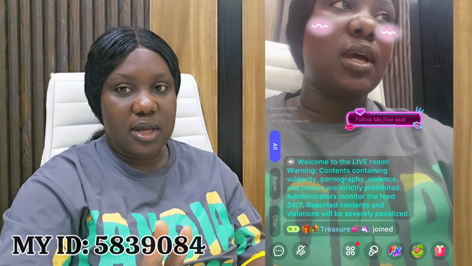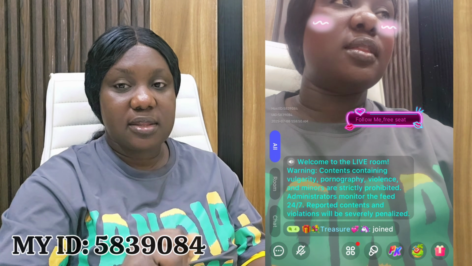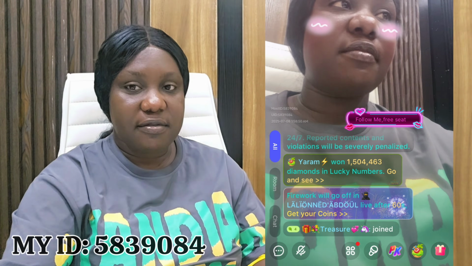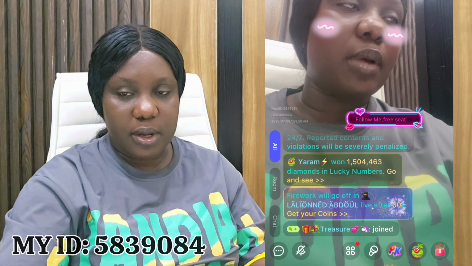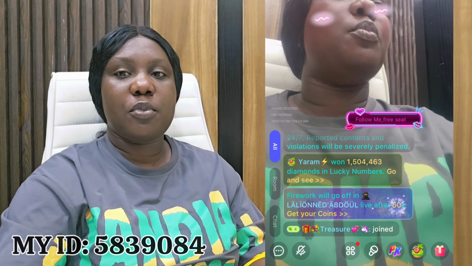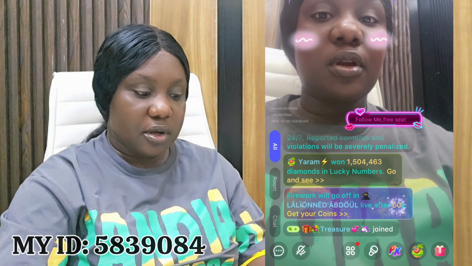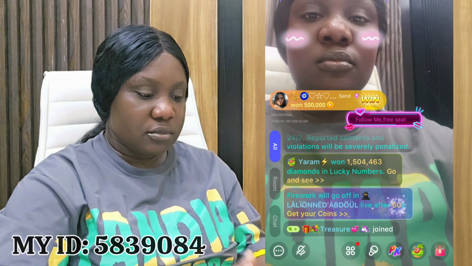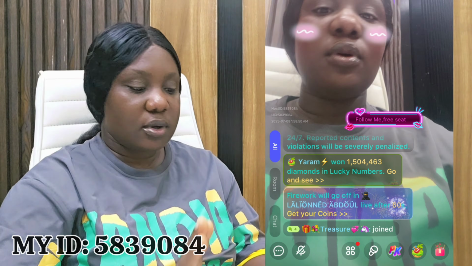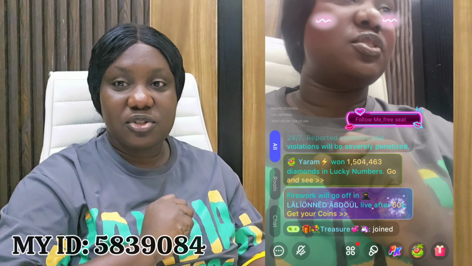So at the end of the day, you'll be able to get 10,000 coins for 2 hours. So you're going to do this for 5 to 7 days or thereabouts, and then Popo will give you that amount, after which Popo will drop you back to 1,000 as your daily income. So this is just a simple way on how you can go live or register on Popo live stream.